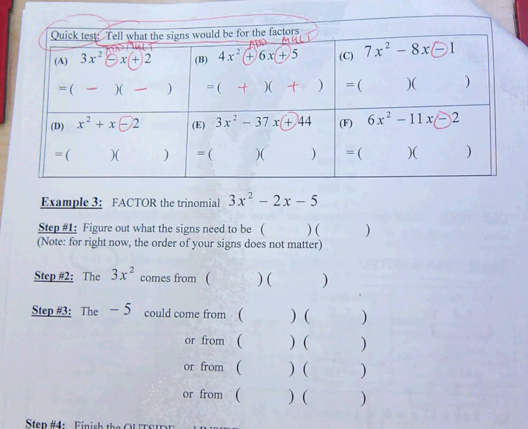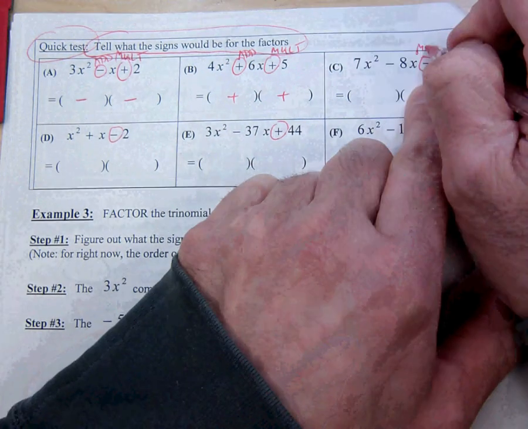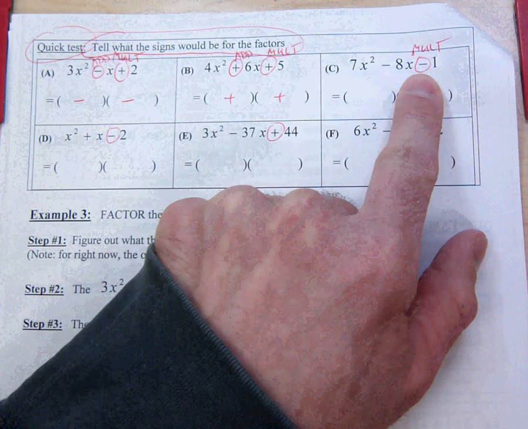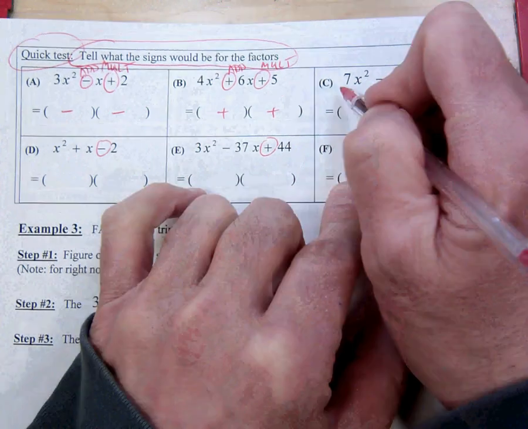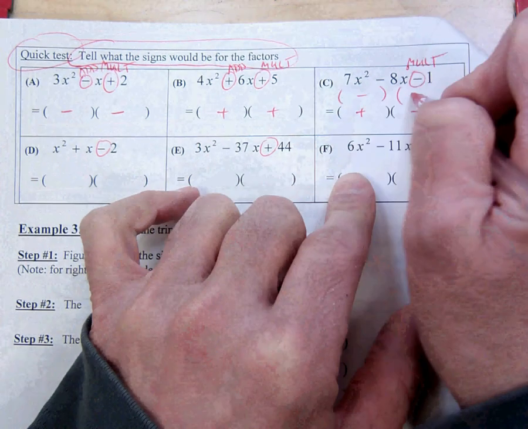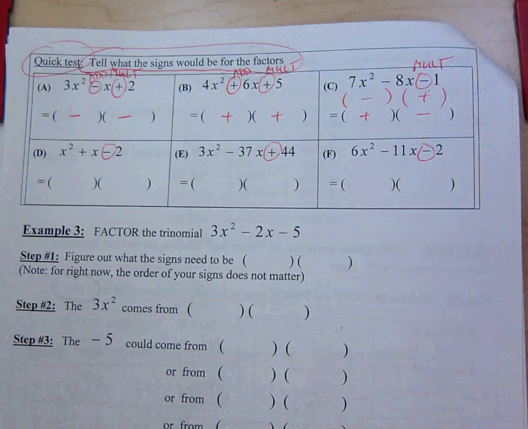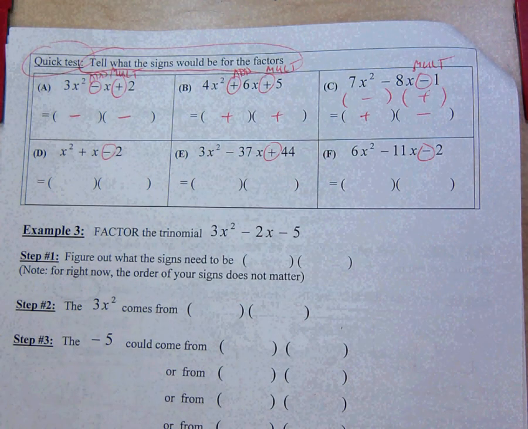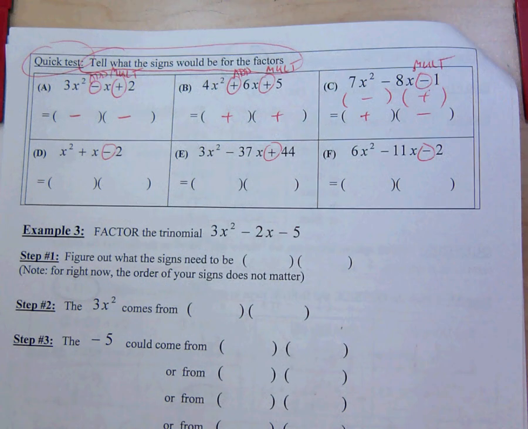Let's do this one. What's the only way two numbers will multiply to a negative? A plus and a minus. Now I don't know which one goes where, so it could be either that or that. Agreed? But the bottom line is you have to have one of each, a positive and a negative. I don't know what order they go in, but I have to have one of each. Is that clear? All right, next one.